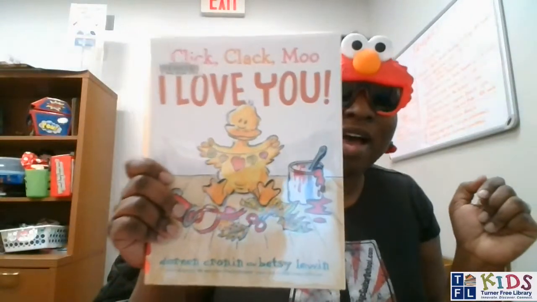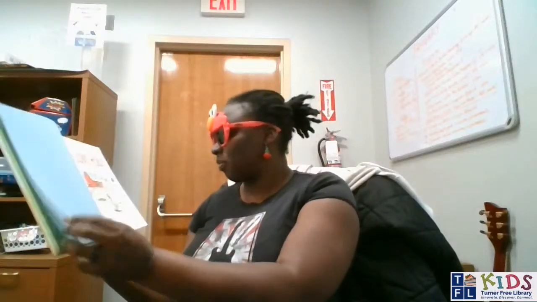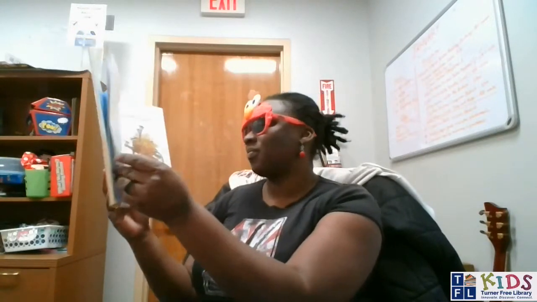Click, Clack, Moo, I Love You. This book is by Doreen Cronin and Betsy Lewin, published by Atheneum Books for Young Readers.